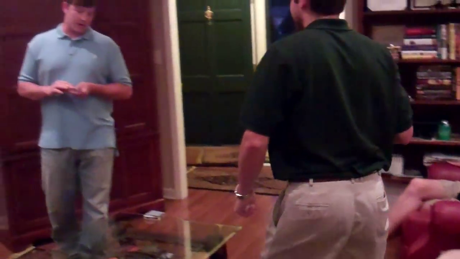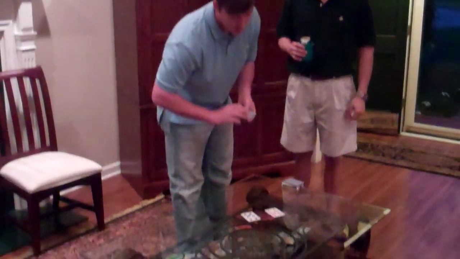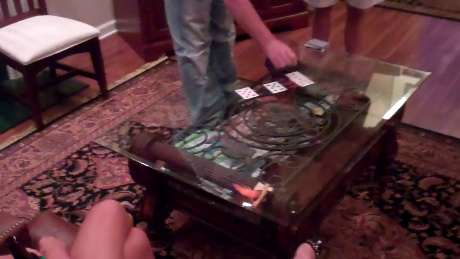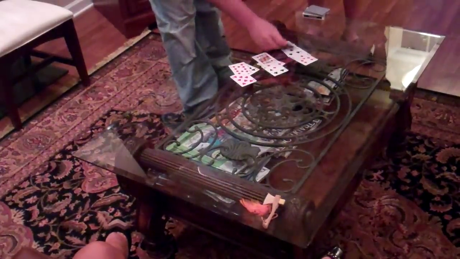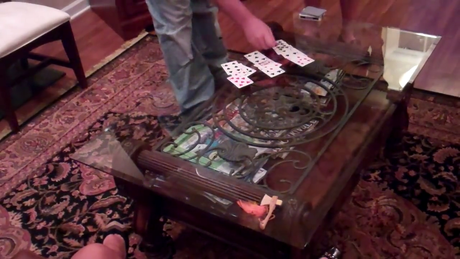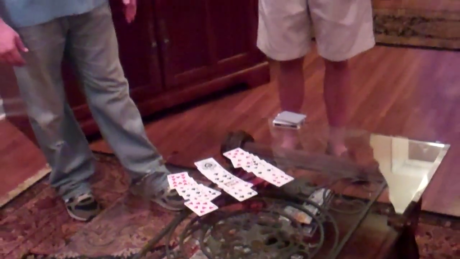First of all, we'll start by laying down 3 columns of 7 cards, from left to right. When I get these cards laid out, I'm going to ask my volunteer to pick a card. And for the sake of the demonstration, I'm going to have them tell everyone what the card is.